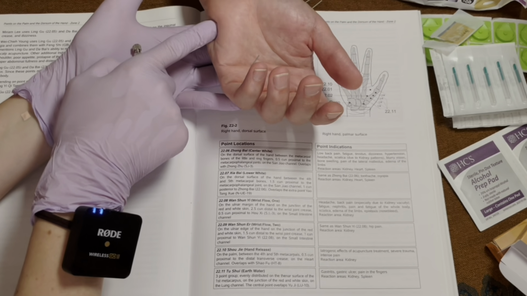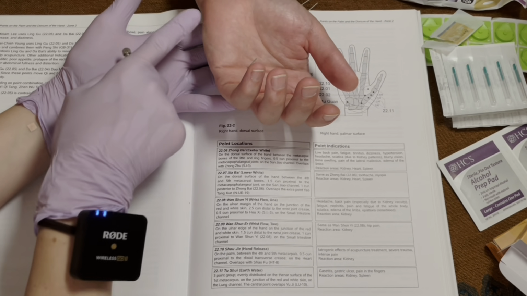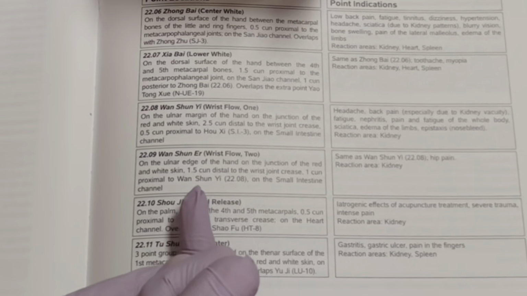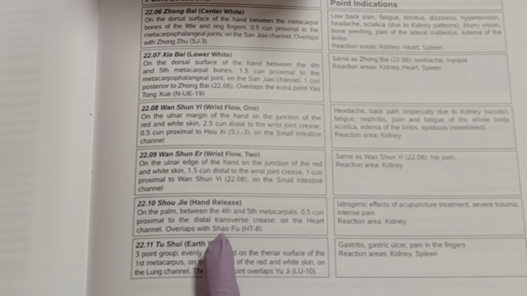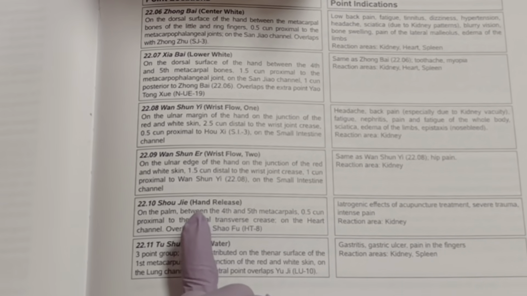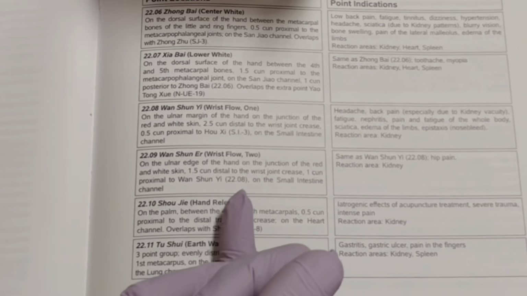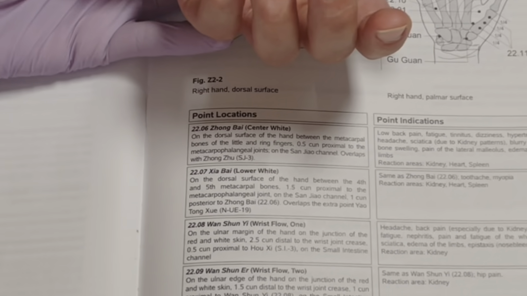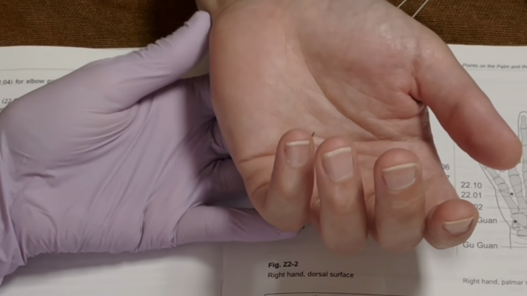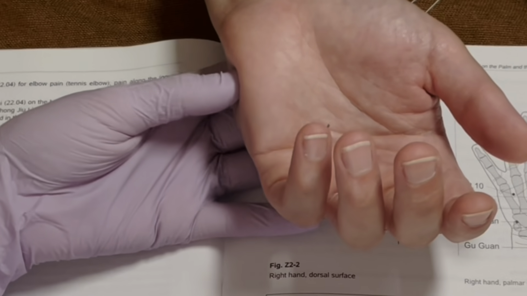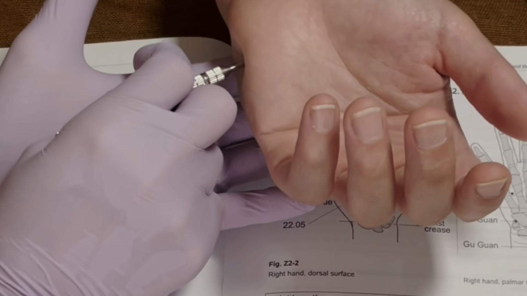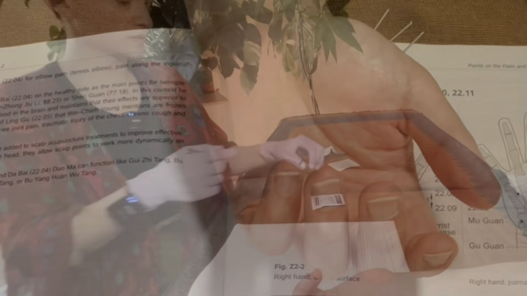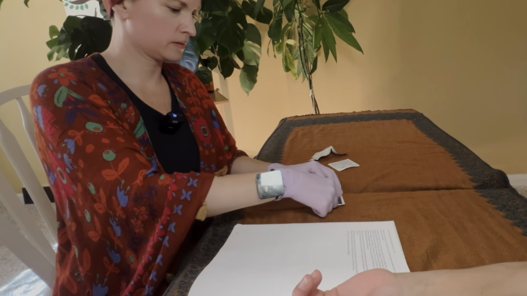So then 2209 is right in this ulnar edge of the palm here. 1.5 sun distal to the wrist joint crease, 1 sun proximal to Wan Shu Yi, which is 2208 on the small intestine channel. Okay, so 1.5 sun, that's right around here. Is it tender? Mm-hmm. A little bit? Okay. All right, so we'll get a point in there.